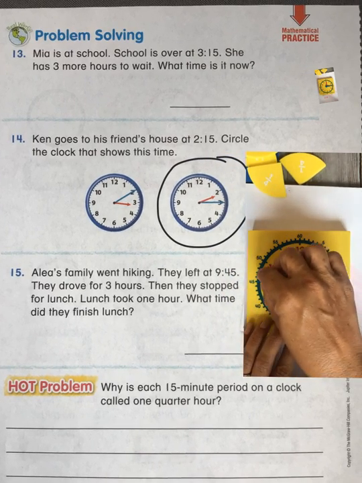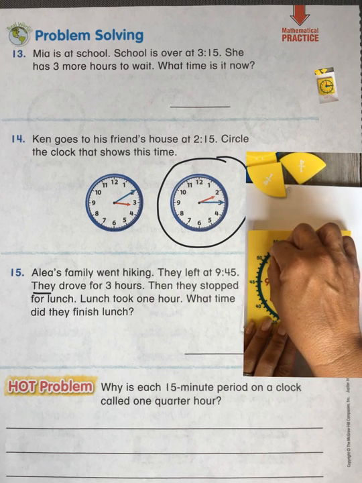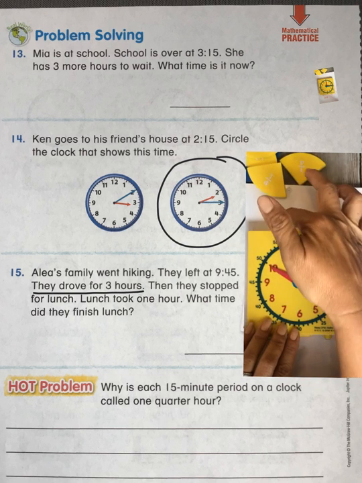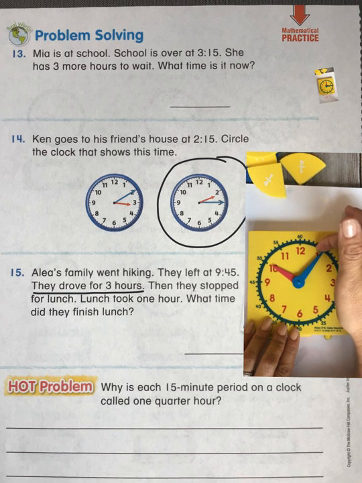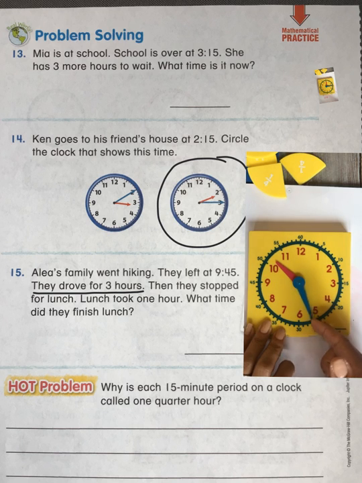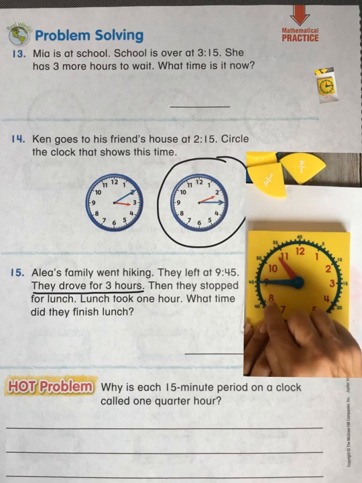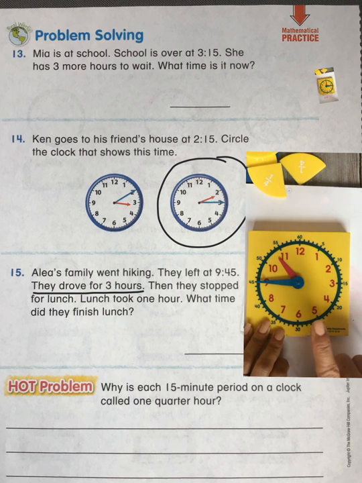We're going to go for 3 hours. 1 full hour turn around the clock. 5, 10, 15, 20, 25, 30, 35, 40, 45, 50, 55, 60. We know that there are 60 minutes in 1 hour. So now I've gone 1 full turn around and it's 1 hour.